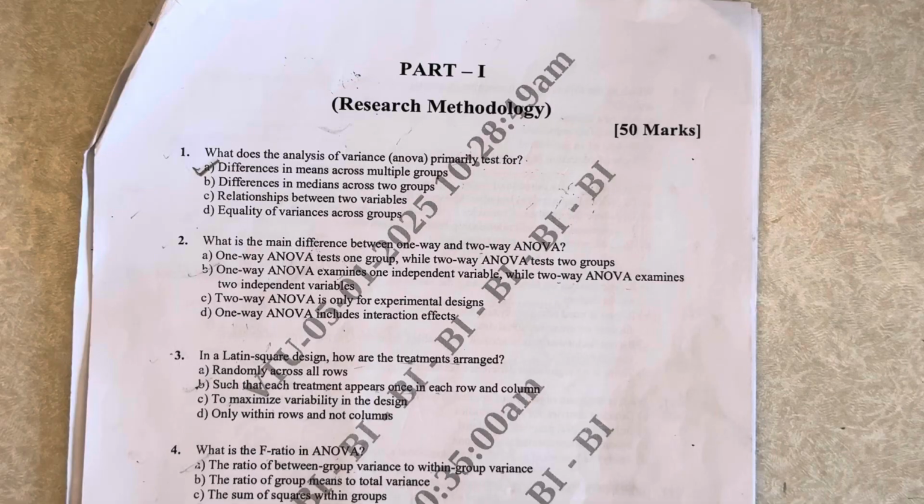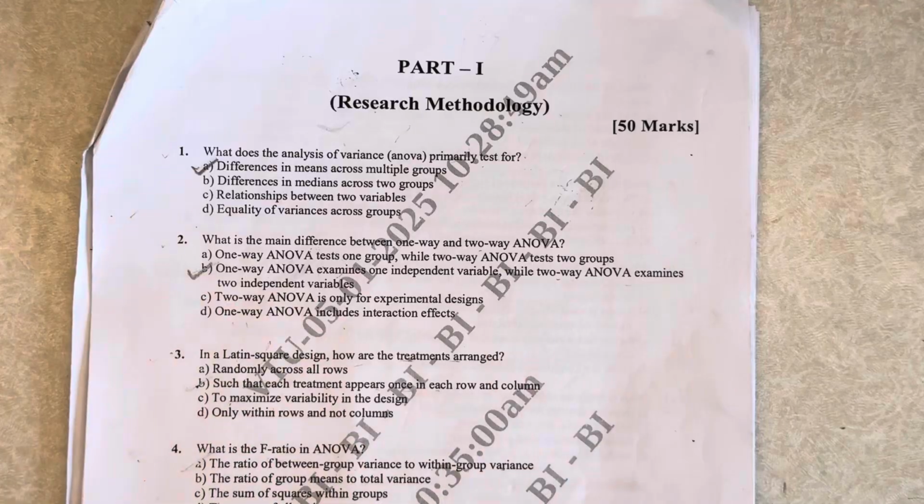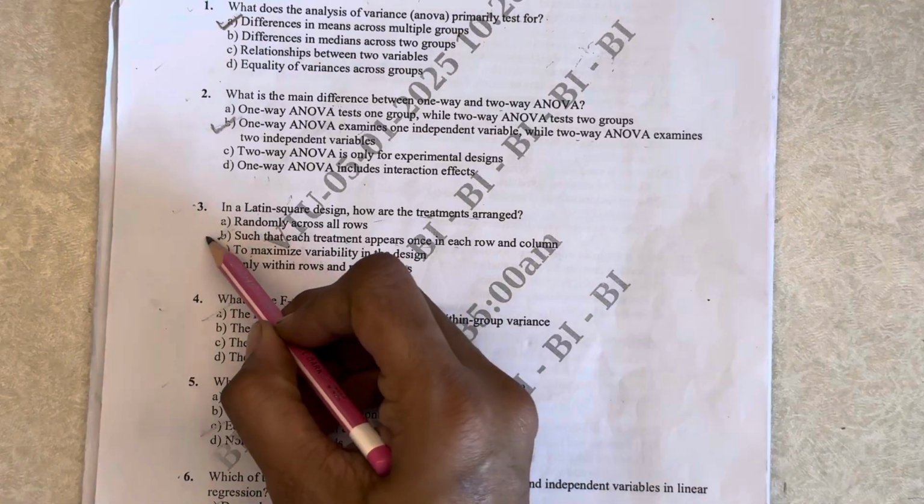Question 2. What is the main difference between one-way and two-way ANOVA? One-way ANOVA examines one independent variable, whereas two-way examines two independent variables. So the answer is B. Question 3. In Latin square design, how are the treatments arranged? In Latin square design, the treatments appear exactly once in each row and each column. So the answer is B.